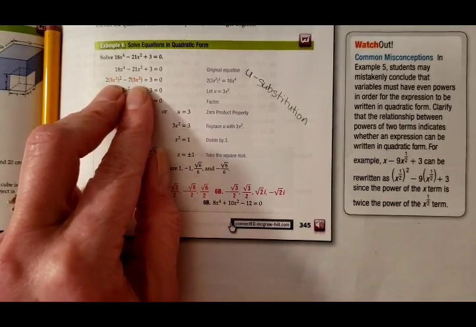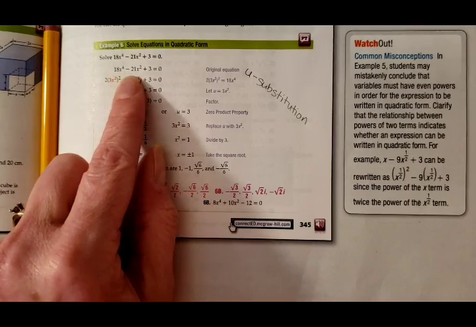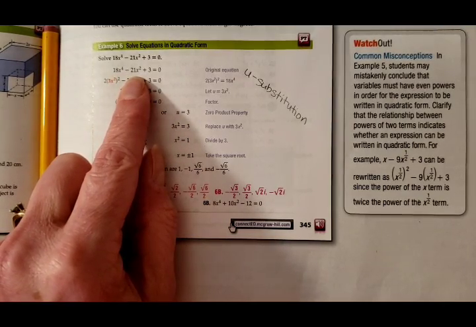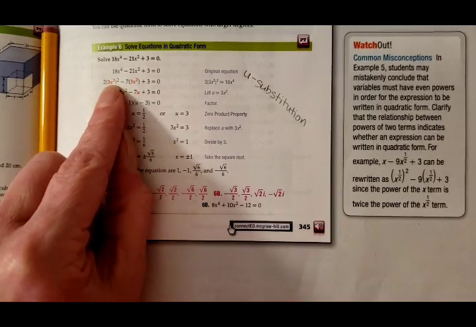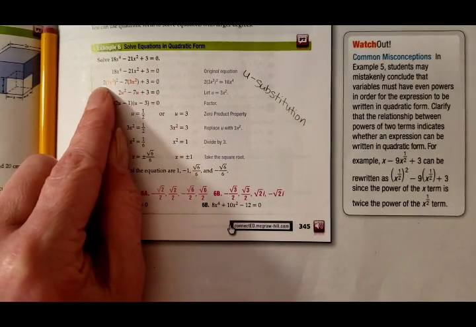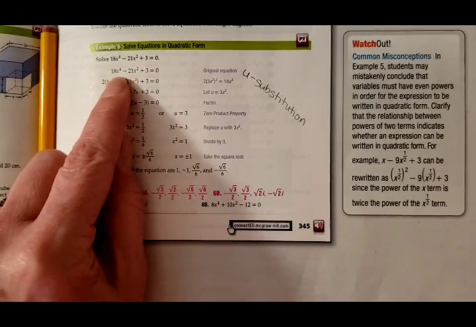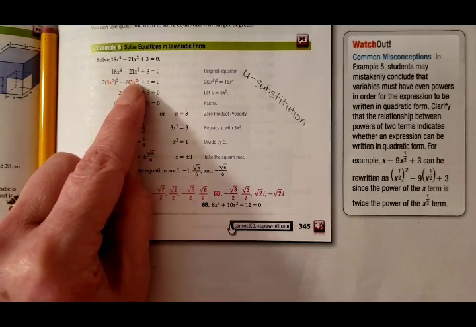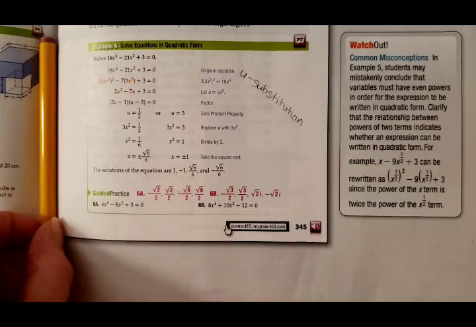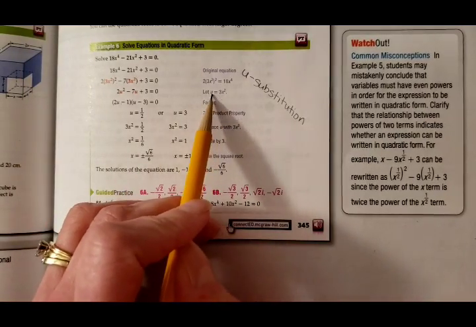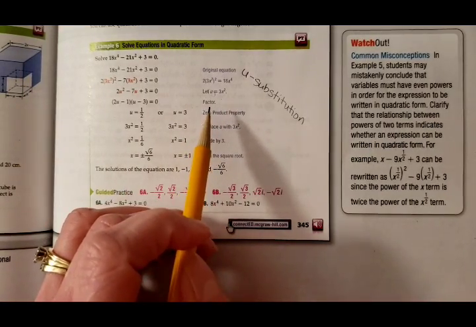One thing we could do is break down 18x to the fourth and 21x squared into 3x squared. We would square it and multiply it by 2, because then we'd have 18x to the fourth, and 3x squared times 7 would give us the 21x squared. Then we do our U substitution and put U in place of 3x squared.